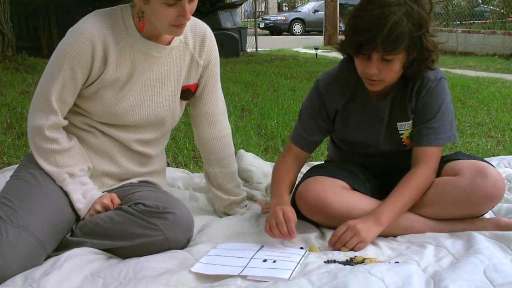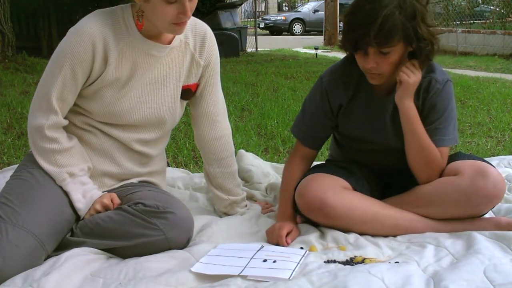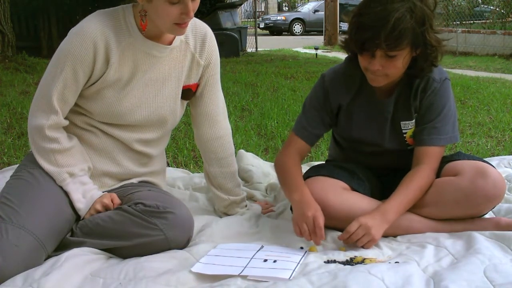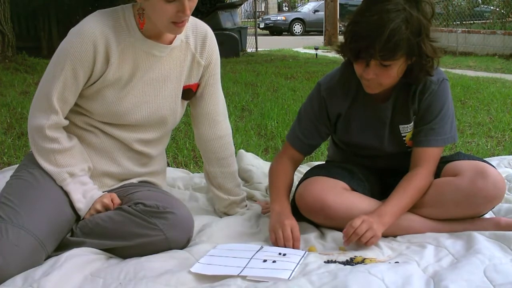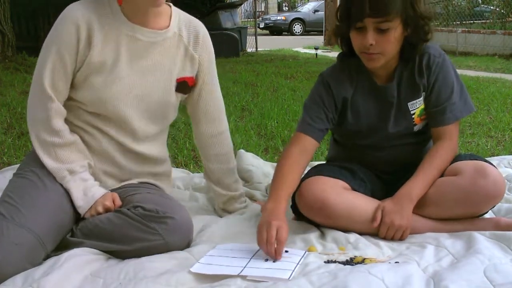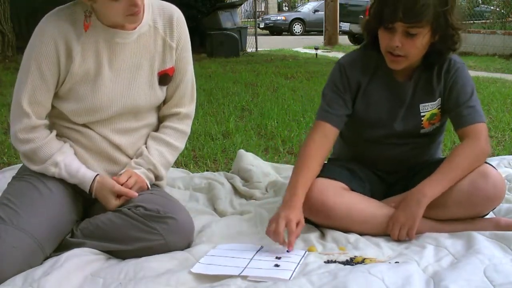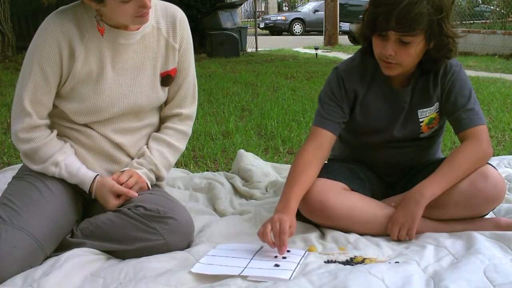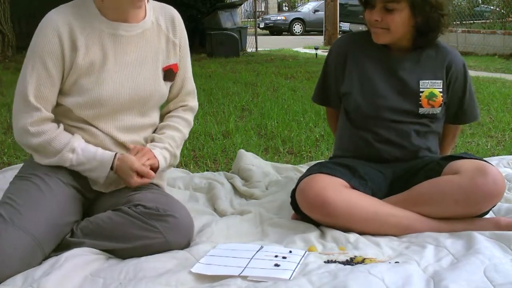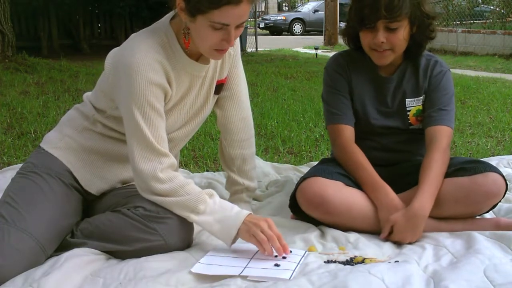Can you show me how that's 941? So 2 400s make 800, and then 100, and then 20 times 2 is 40, and then that's 1. Perfect.